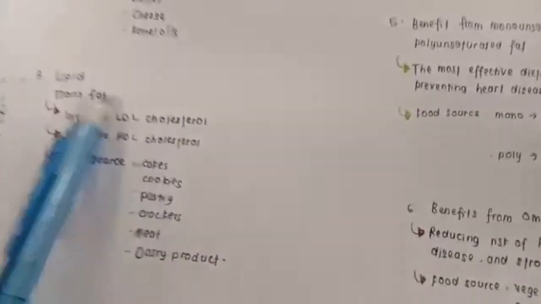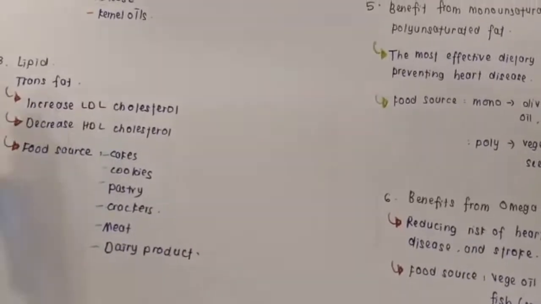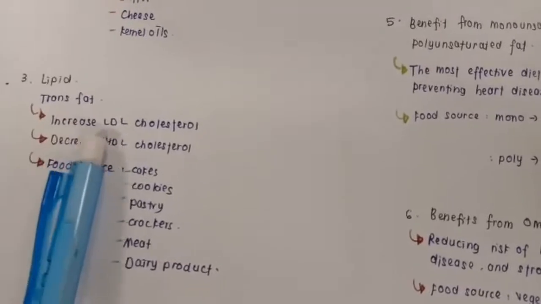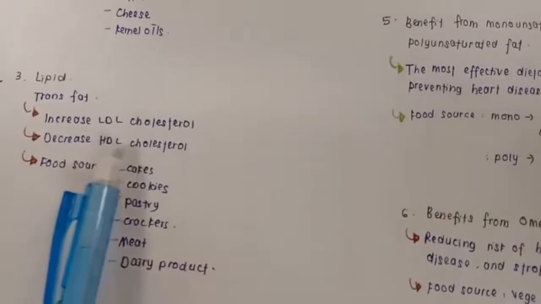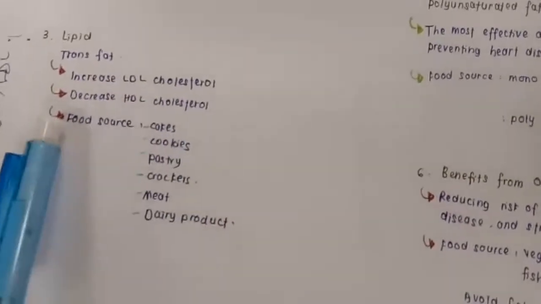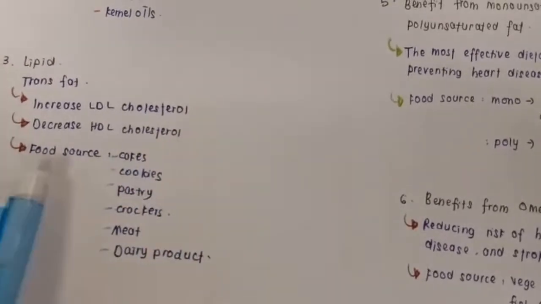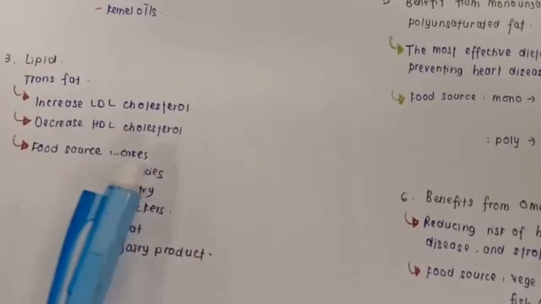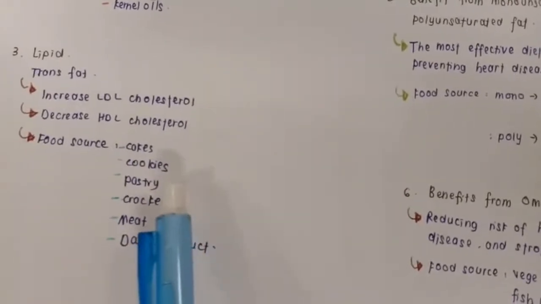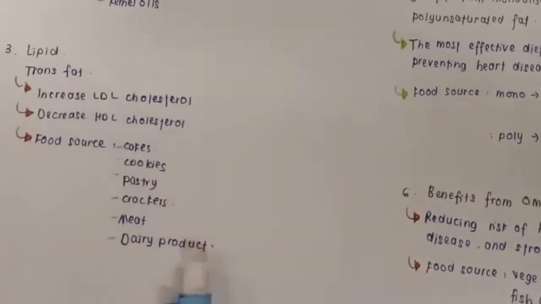The third one is trans fat. Trans fat can increase LDL cholesterol and decrease HDL cholesterol. HDL cholesterol is the good one for us. Food sources of trans fat are cakes, cookies, pastry, crackers, meat, and dairy products.